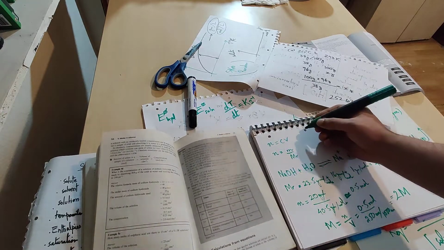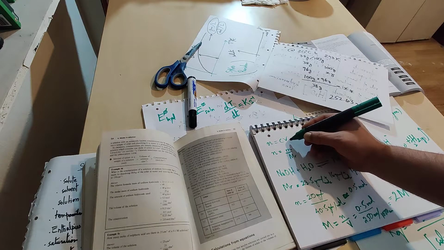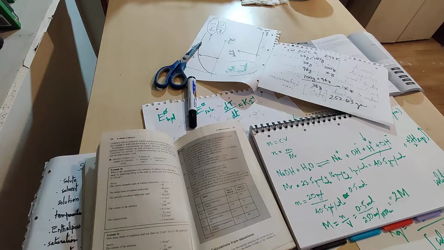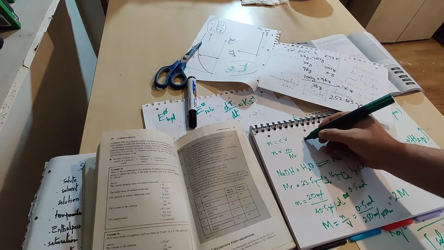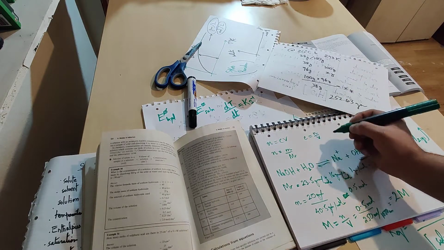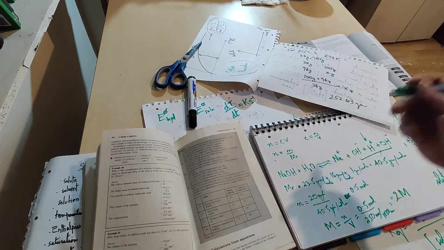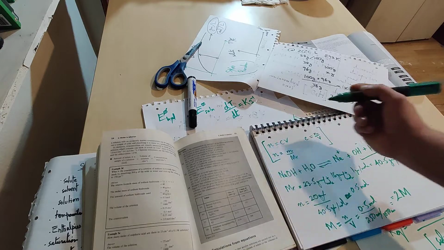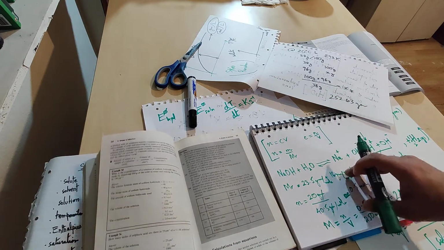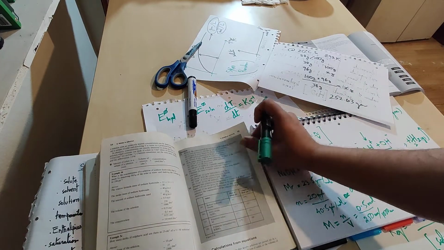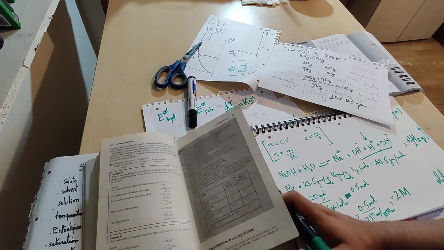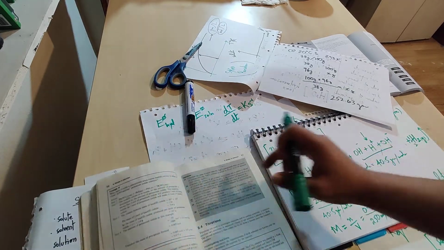So the formulae I used were n equals CV, then C equals n over V, and n equals m over molecular mass. So these are the 3 formulae I used to find the answer, and it was quite easy. I'll give you more examples now.